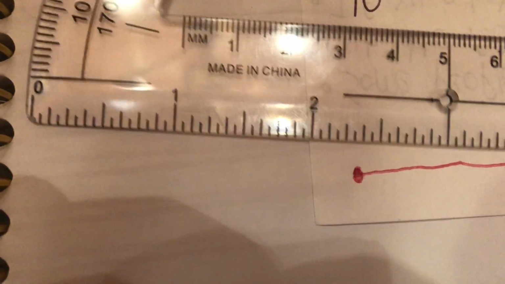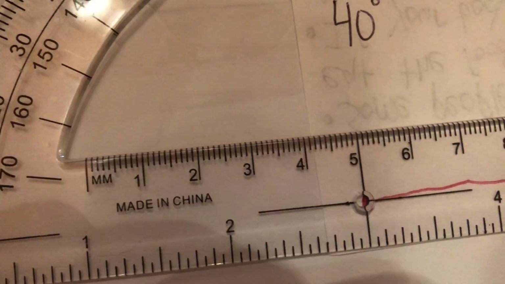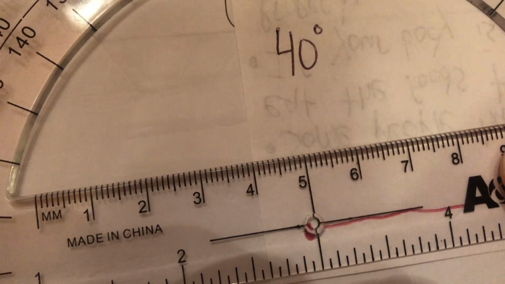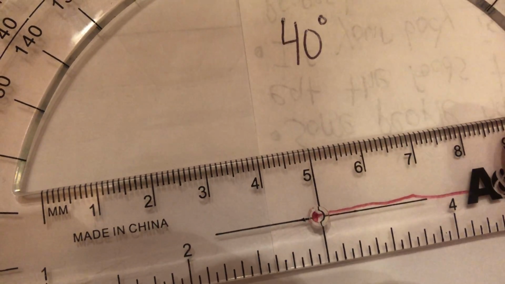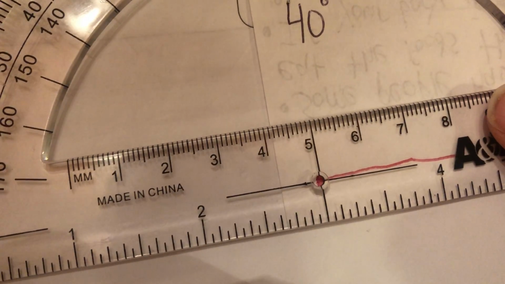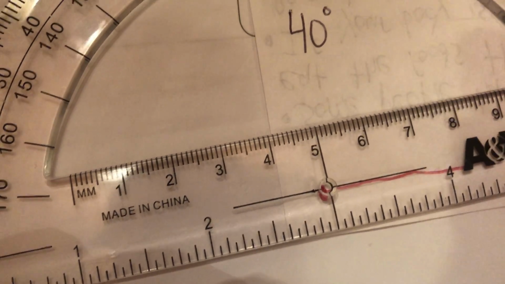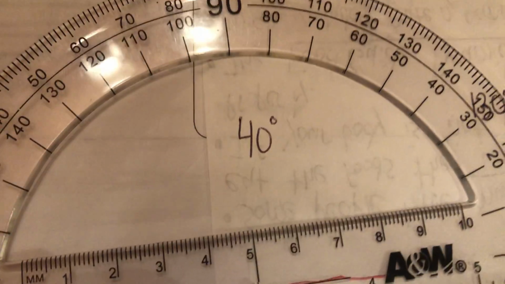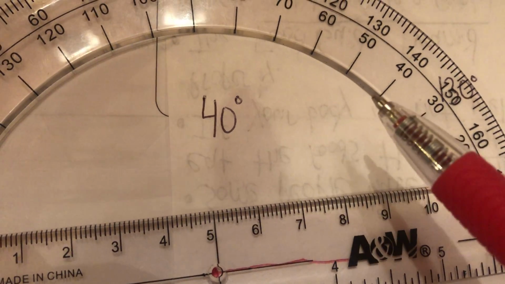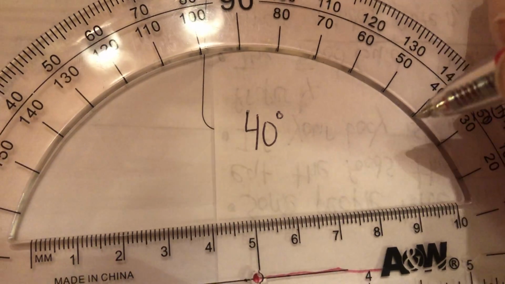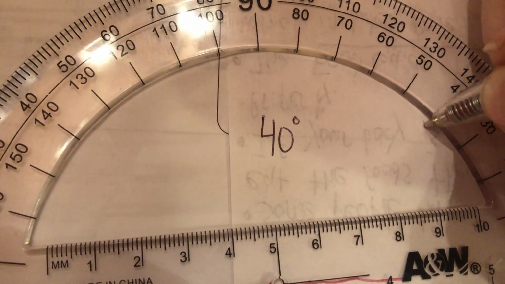I'm going to add my vertex dot just so it's a little more visible. Then I'm going to line up my vertex on my protractor like that. The line is not perfect because I did not use a ruler to draw the line, so I advise you doing that. Okay, I'm wanting 40 degrees, so I'm going to come over here to where the 40 degree mark is, put a little dot.